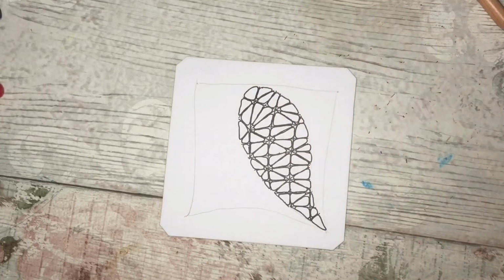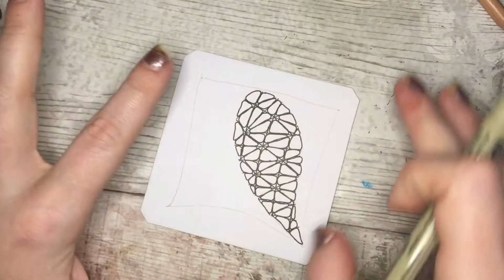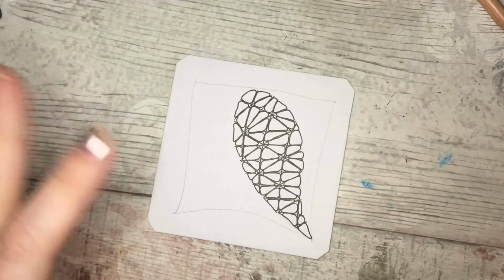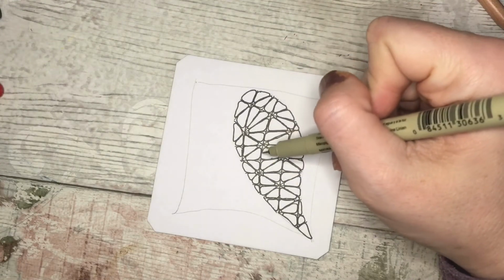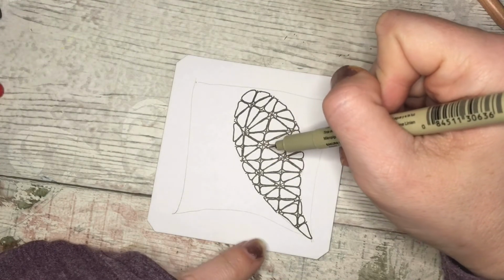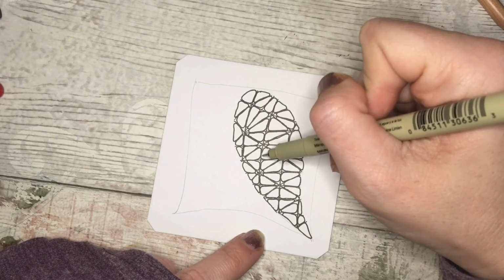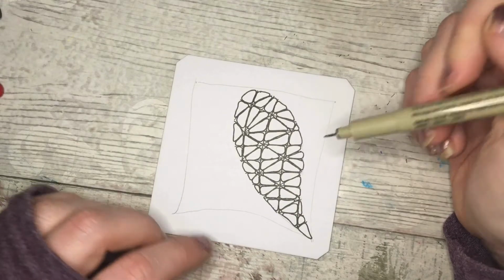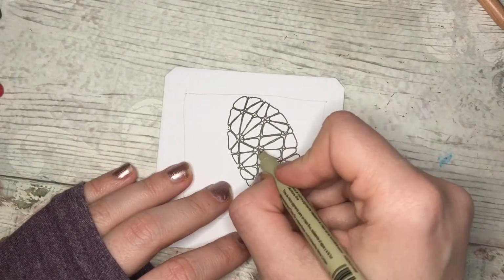Okay, so now we've created this fun cobbled path pattern that looks very similar to Zeppel. You can see that we have these sections that have got the lines from our squares and our triangles, and that is going to be the center of my first flower.